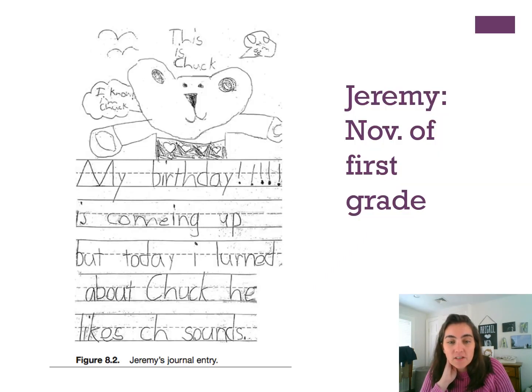Okay, these are all from the Motes book, by the way, so later in this course you'll be reading about these and you'll have a chance to look at them in depth again. So for this little boy, this is November of first grade, and the day that he did this lesson, it says in the Motes book that they had learned the CH sound. So you can see he's responding to some story about Chuck or something like that.